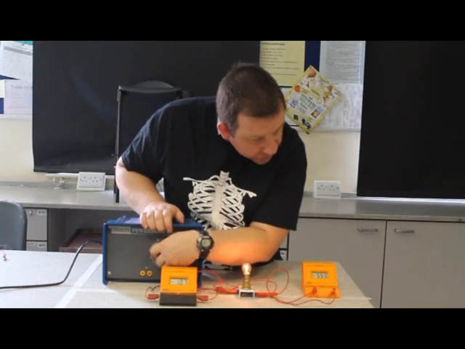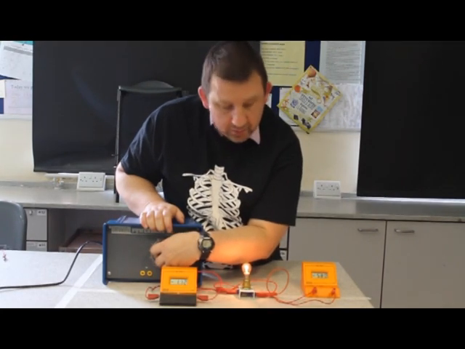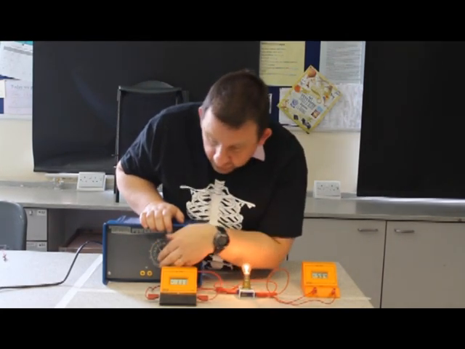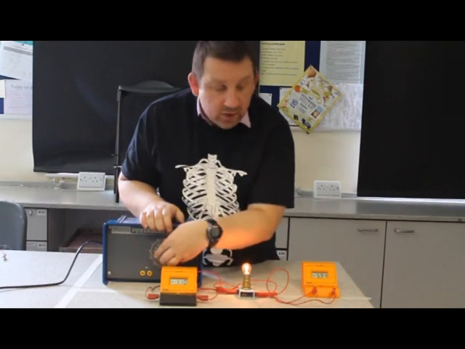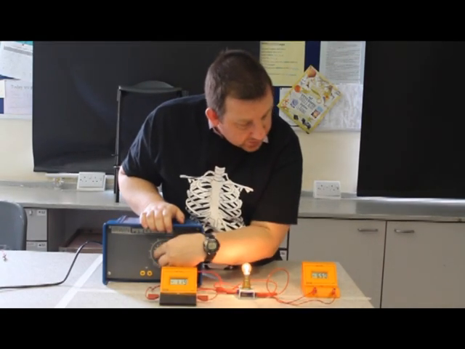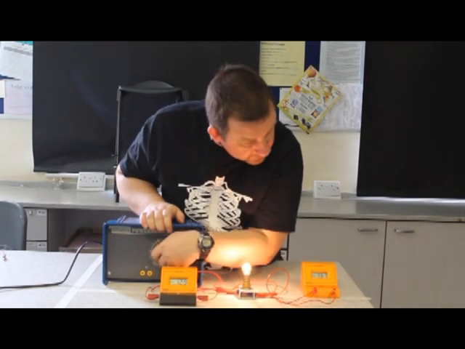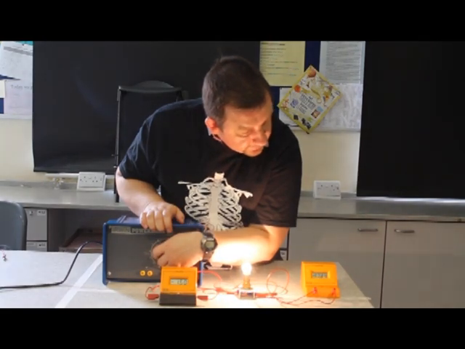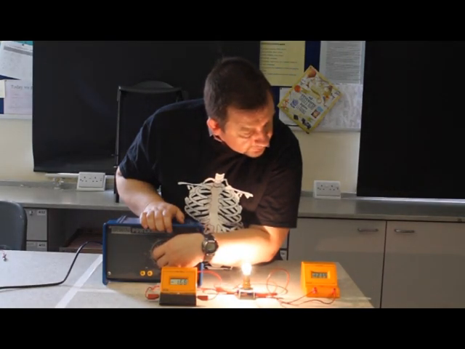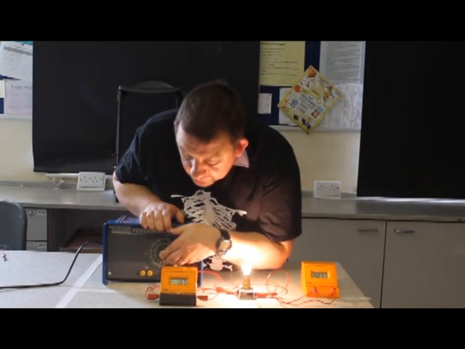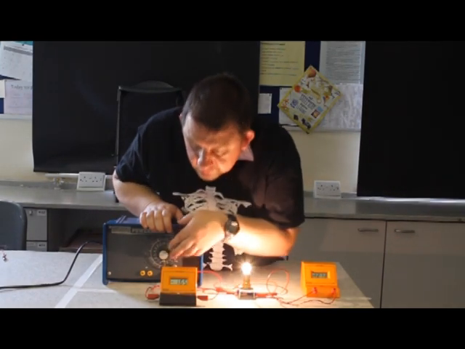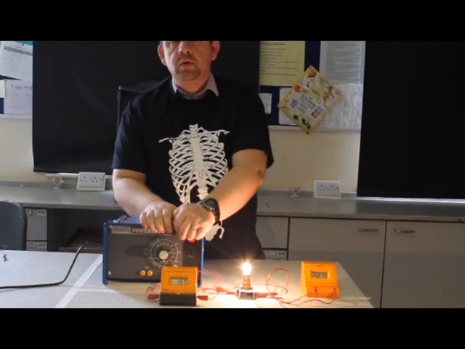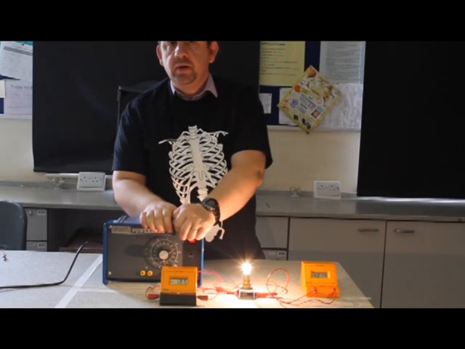You see the bulb is getting brighter as we go up. We've now got 1.1 amps. Double that again all the way up to 12. But the current hasn't gone up as quickly.